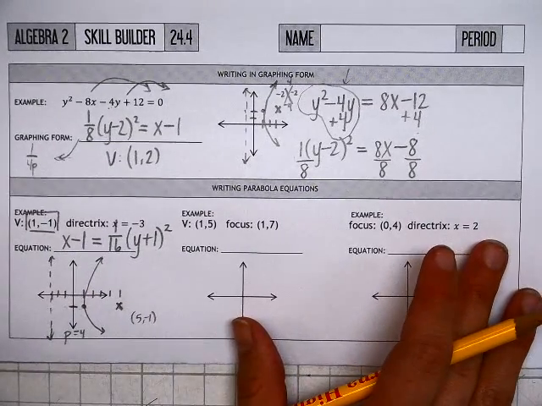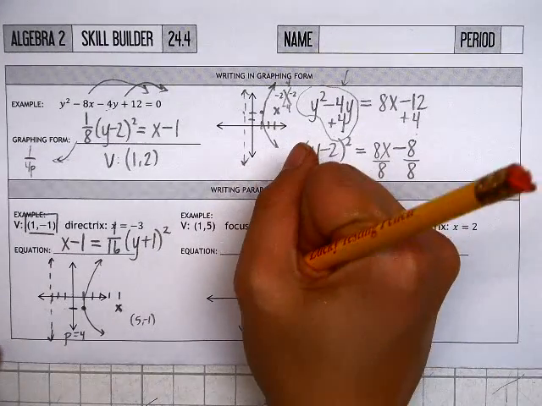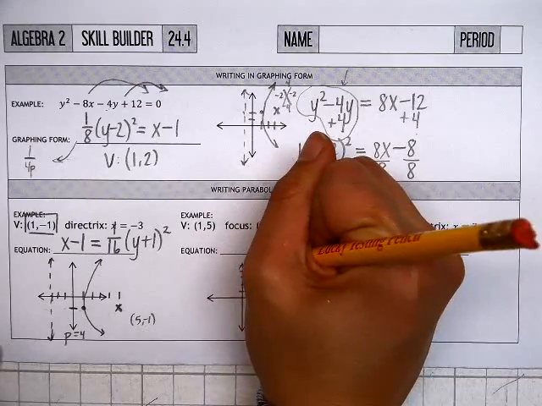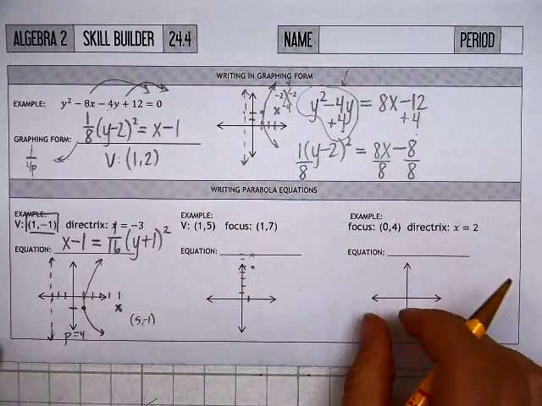In the second example, we're going to do basically the same thing. Given the information that we have, figure out the rest. The vertex here is 1, 5. The focus is 1, 7, practically running out of space.